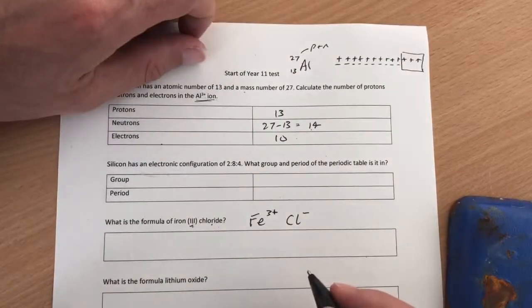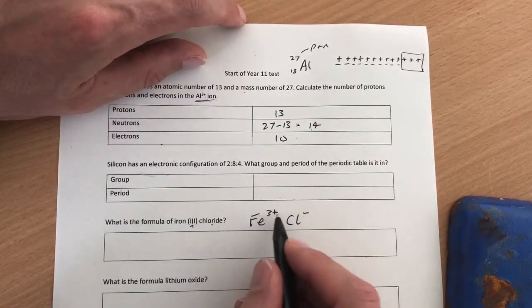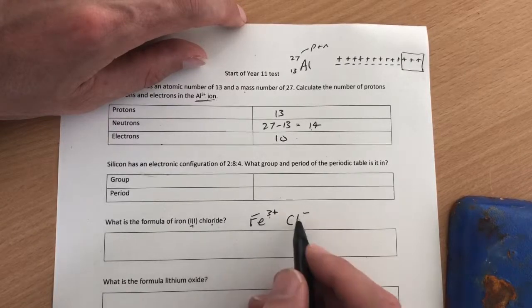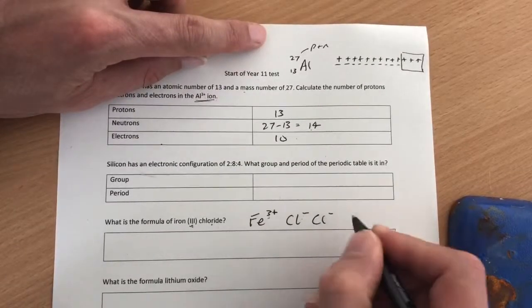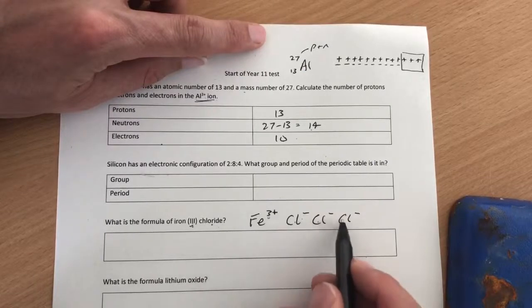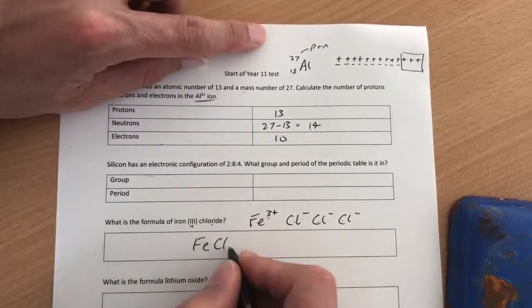Now, when writing these formulae, these charged ions, these charges must balance. So at the moment, we've got Fe3+ and Cl-. So we've got 3 positive charges and 1 negative charge. The charges must balance. So we need 3 negative charges to balance 3 positive charges. So we must have 3 chloride ions. 1, 2, 3. So the formula, therefore, is going to be FeCl3.